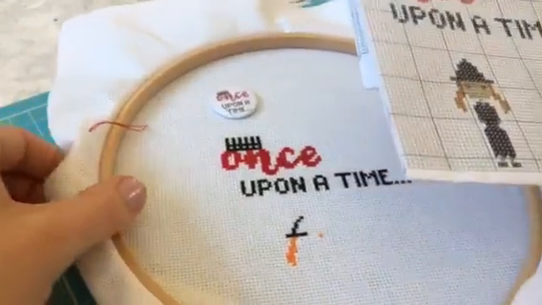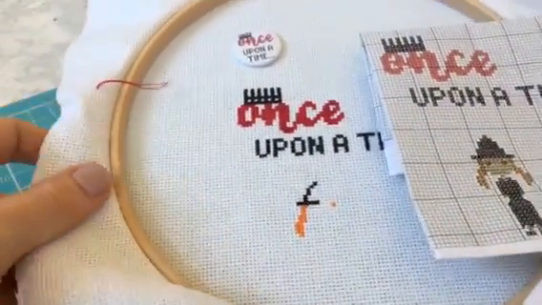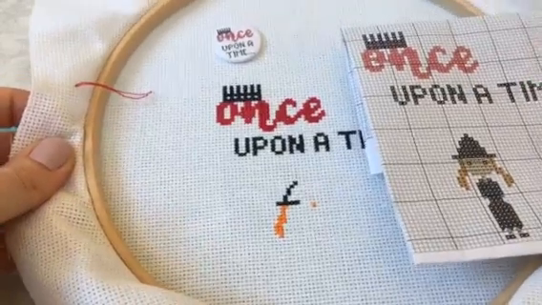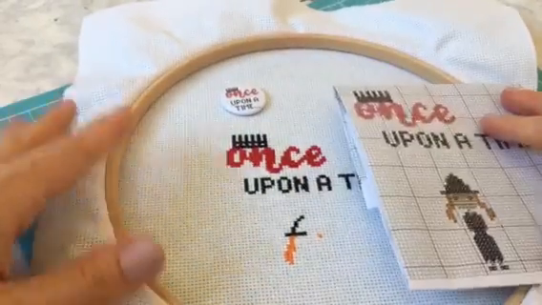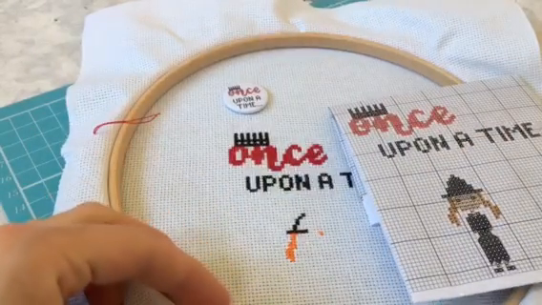But yeah, I hope that made sense. I hope you get the hang of fractionals. Just ask me if you're stuck, or if you need any help knowing where to put your half stitches or anything like that. If you prefer to do half stitches, just let me know and I will help you any way I can.